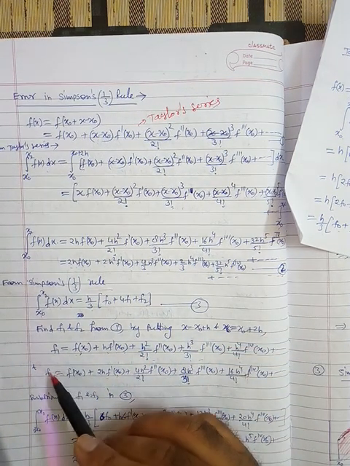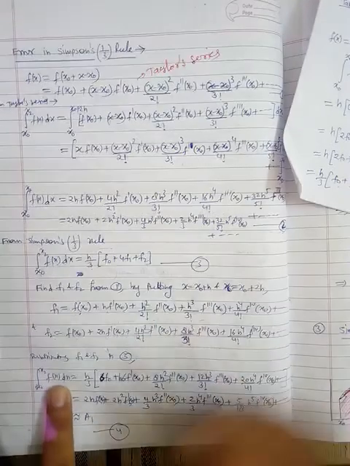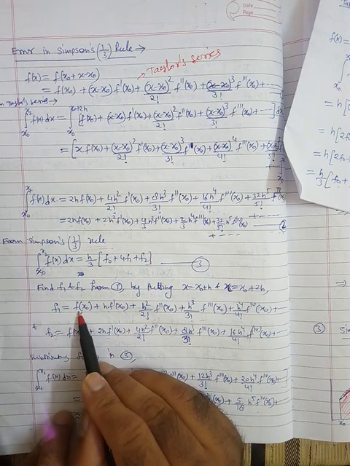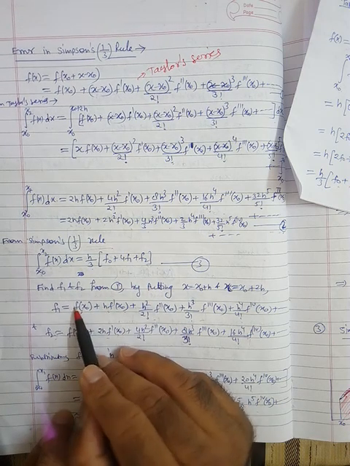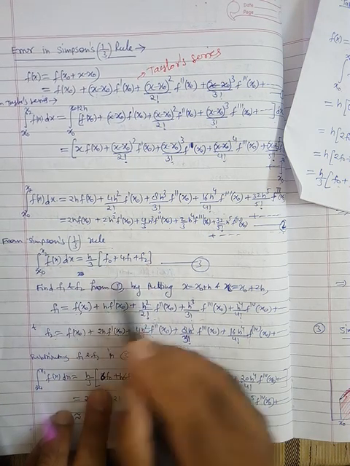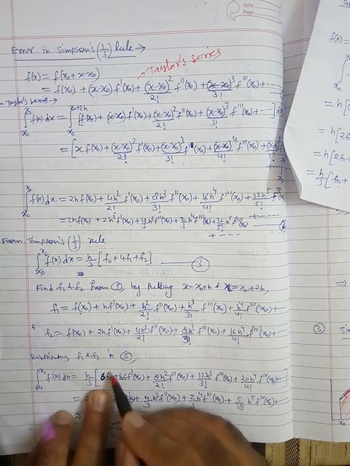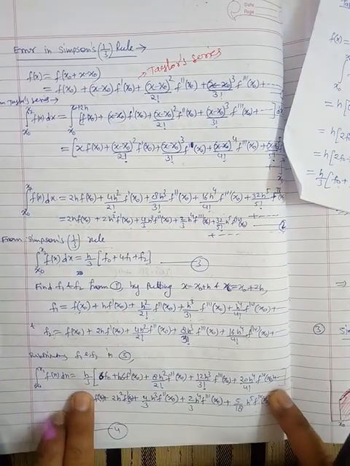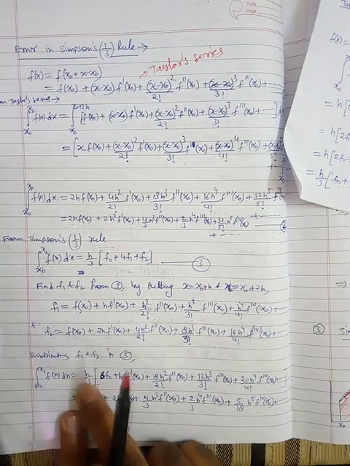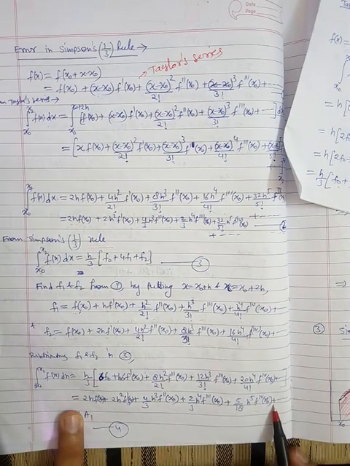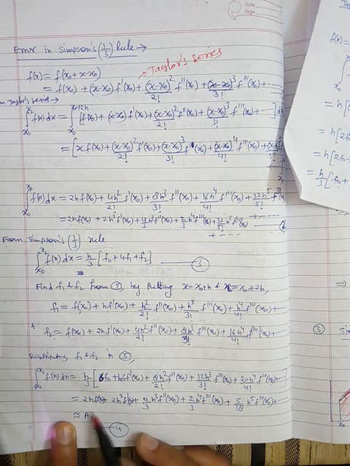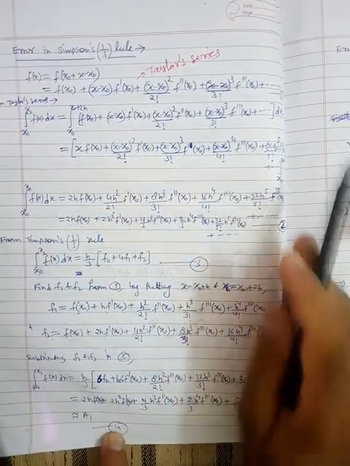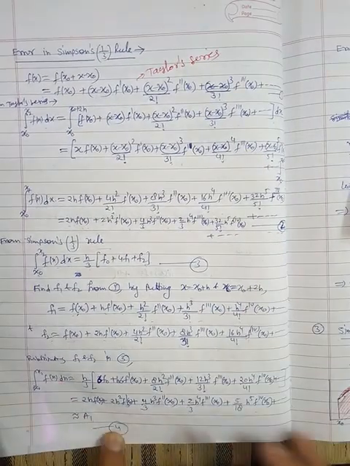So substitute f1 and f2 in equation number 3. So what you will get: h by 3 times f naught plus 4 times f naught plus f naught, 6 f naught in total, since f2 is again having f naught. So we are substituting f1 and f2 in equation number 3. So simplify this. Ultimately we are getting this equation. This is, let us say, a1. So now we see this is from the Taylor series, equation number 2. This is from the formula.